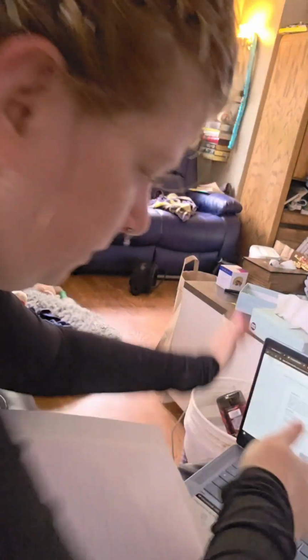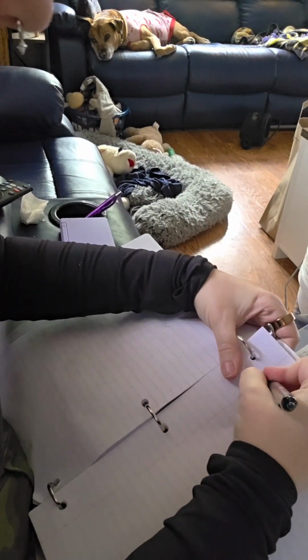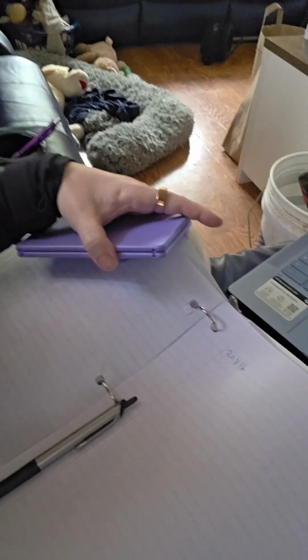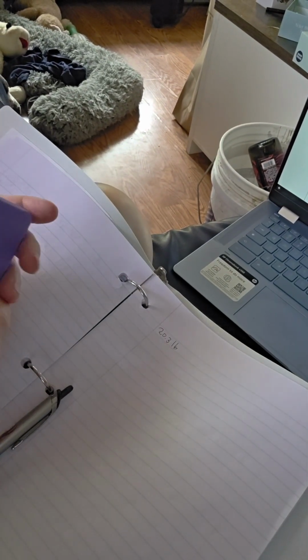Okay, so let's start a new page for this one. First, we have 20.3 pounds that we're going to transfer into kilograms.